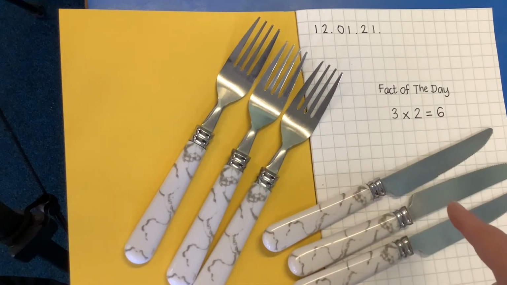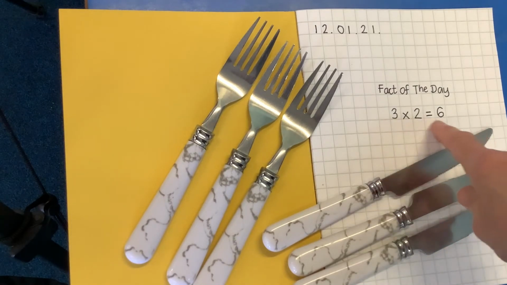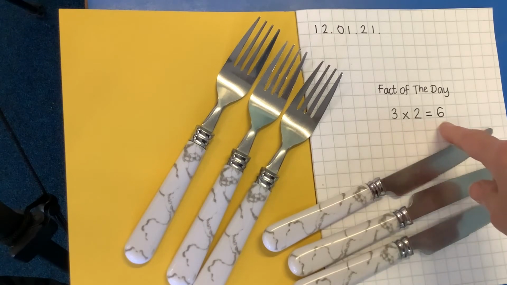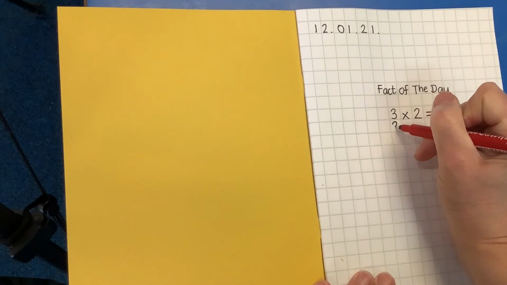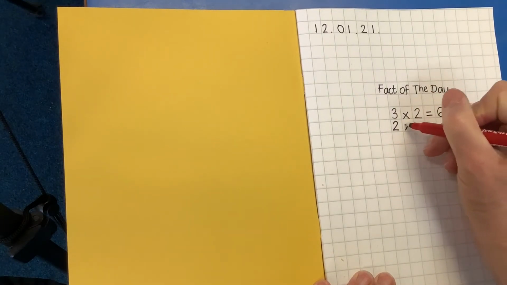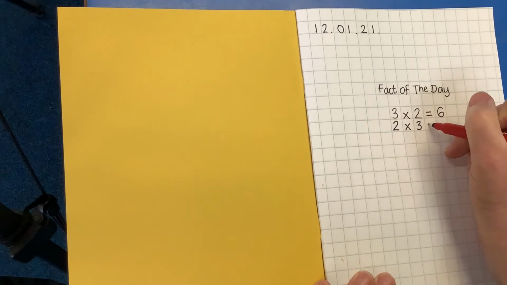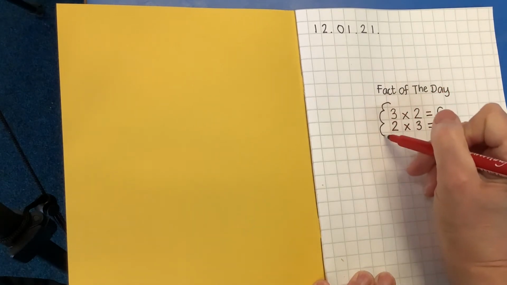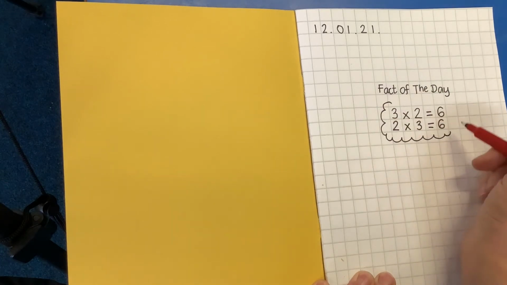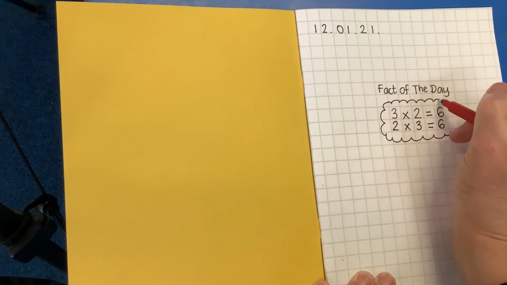But what I'm saying to you is, if we're thinking about just this fact, if we know this fact off by heart, 3 lots of 2 makes 6, 3 times 2 is 6, we can know lots of other things at the same time. We can use this to save our thinking time. And we record it like this. 3 times 2 is 6, and 2 times 3 is also 6. And I'm just going to put a little bubble shape around my main fact of the day.